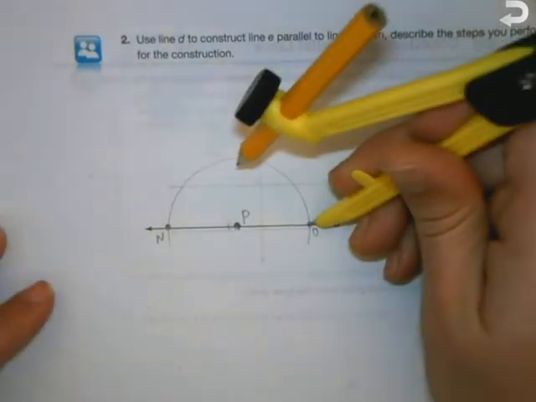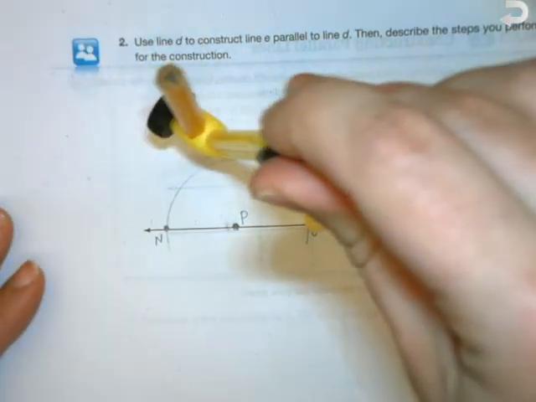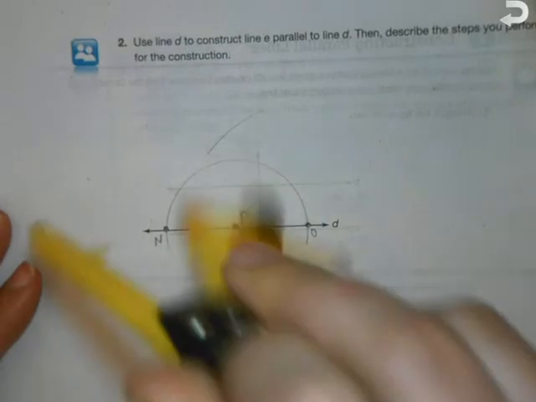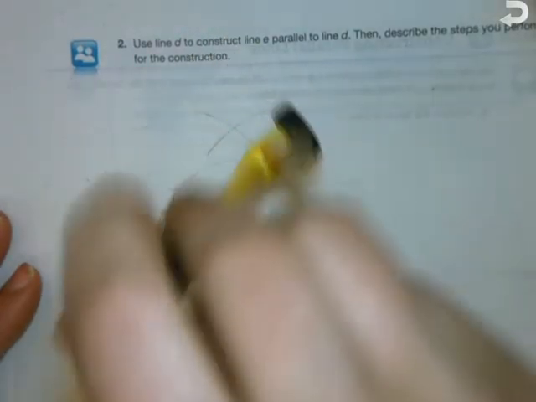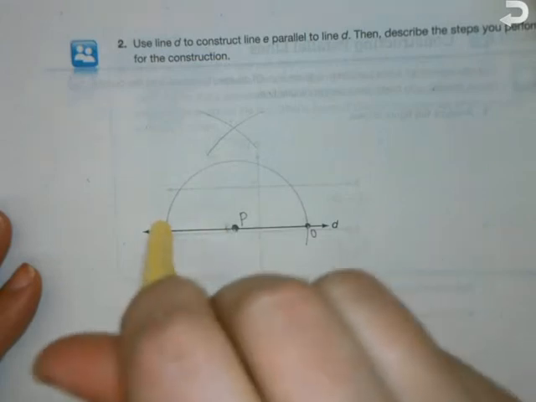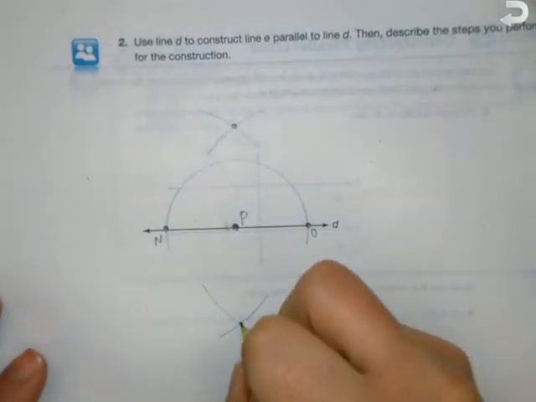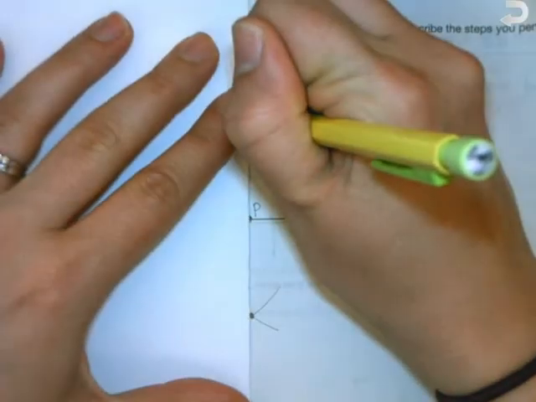So then, opening my compass a little bit and using points N and O, you need to make arcs above and below, and then using N and O. And then these two points should construct a perpendicular for us. So let's double check. Perfect.